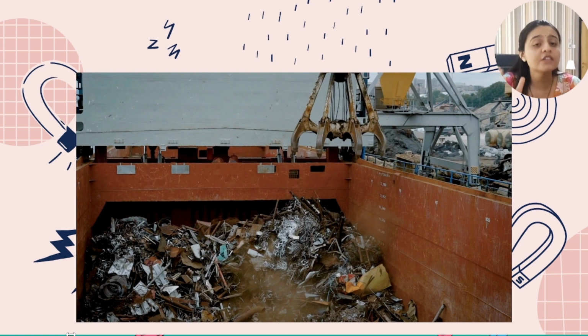This is common now. We can see dustbin trucks, crane trucks, having magnet ends, and it helps in sorting out all the metal devices or materials present in the garbage. So sorting is being done easily with the help of magnets.